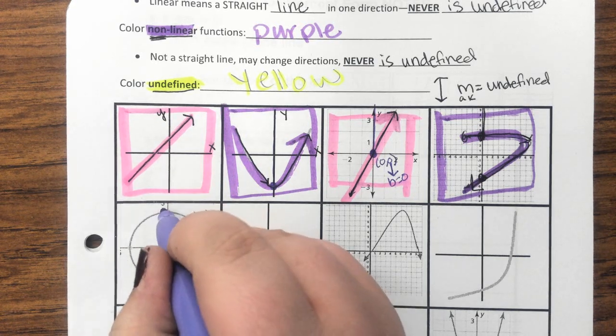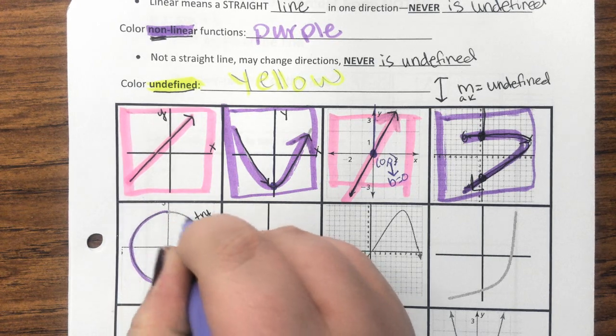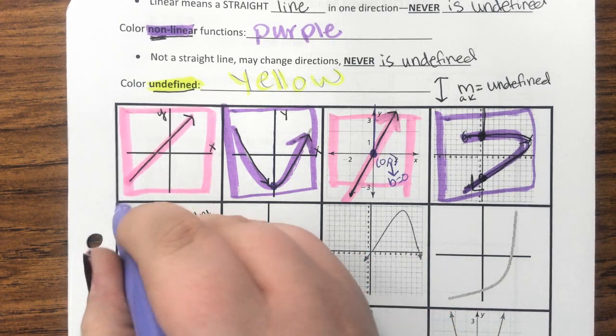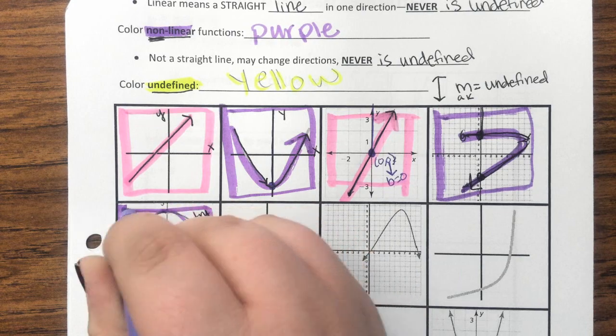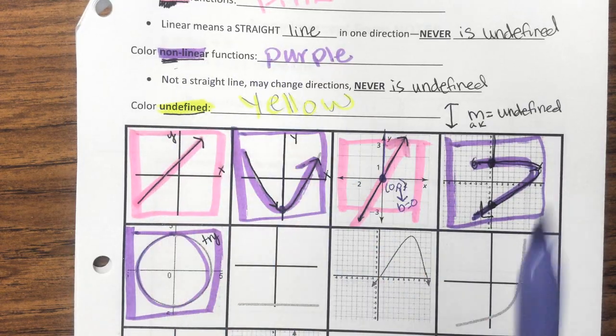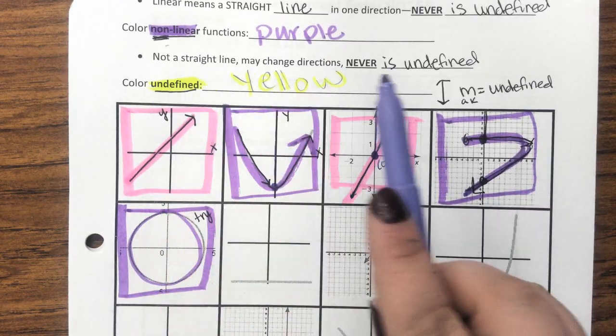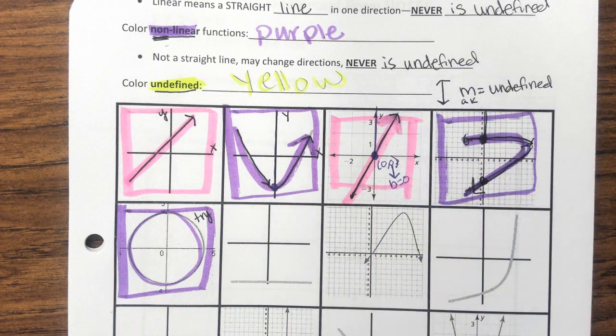So hopefully you guys saw this is not a straight line. It's a whole circle. So this is nonlinear. I'm coloring mine purple because I said nonlinear was purple. It is not a straight line. It's also not undefined though.